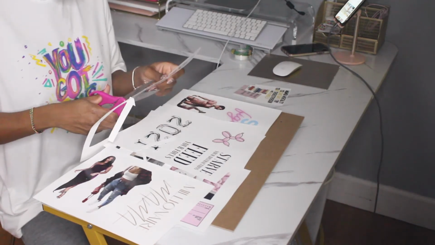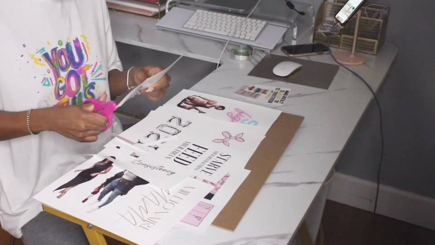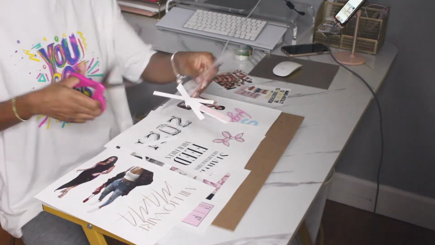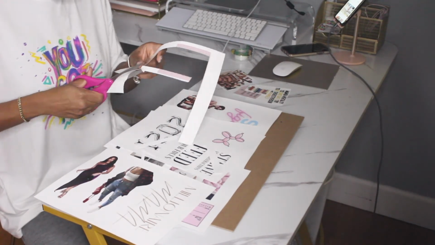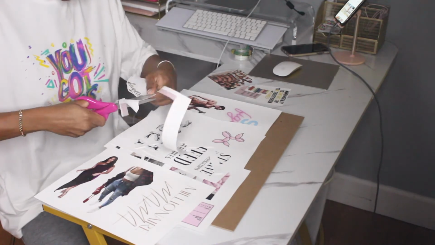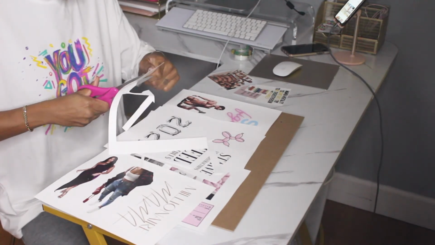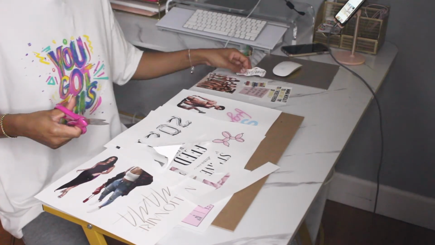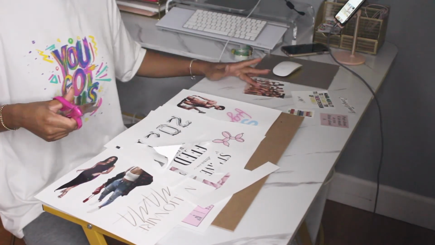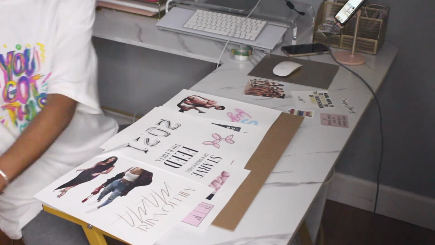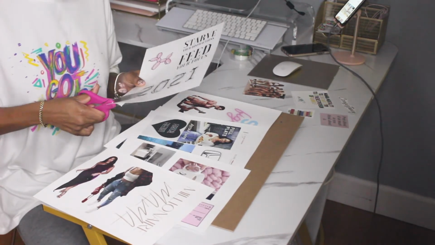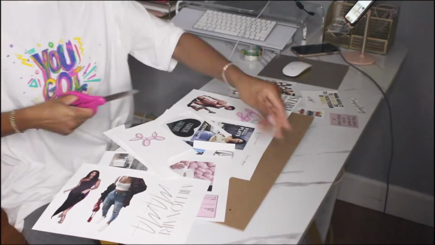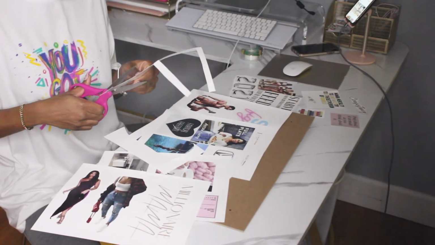So as you guys watch me assemble mine, some of the things that I wanted you guys to keep in mind when creating your vision board is, like I said before, to create a list of things that you want to add to your board. When you have that list, you want to make sure that you're making things very clear for yourself so that you understand what you are working towards, so that you can effectively plan out your year to achieve those goals.